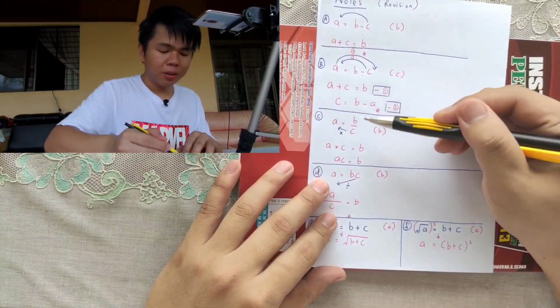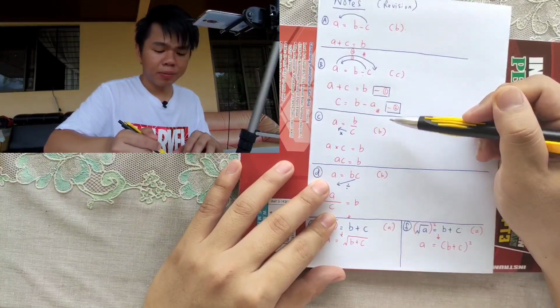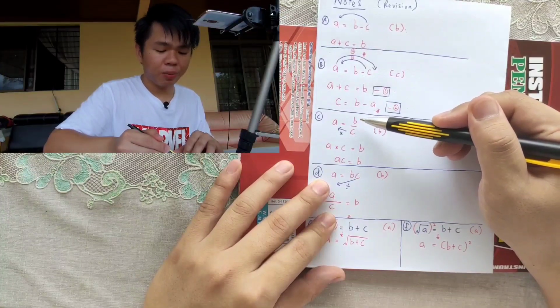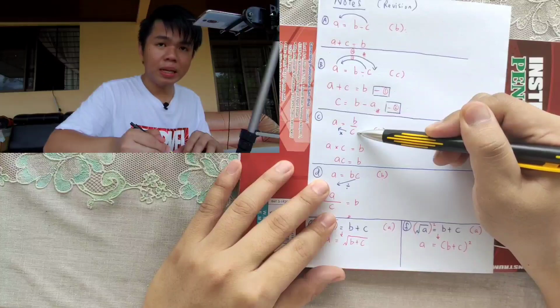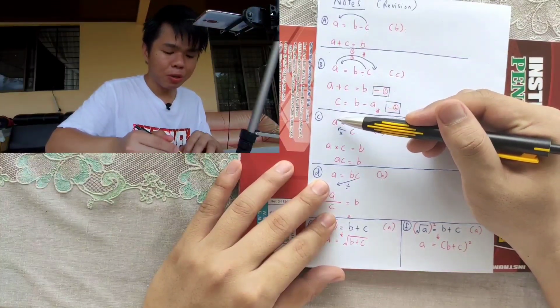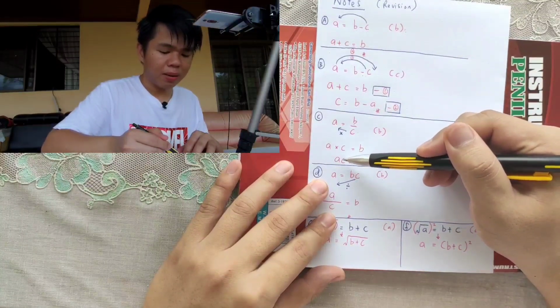Style C. If you encounter a question like this, B as your subject, but B is a fraction with B and C. So the C, you need to make it disappear. To do that, you need to times up. So A times C, so it becomes A C equals to B.